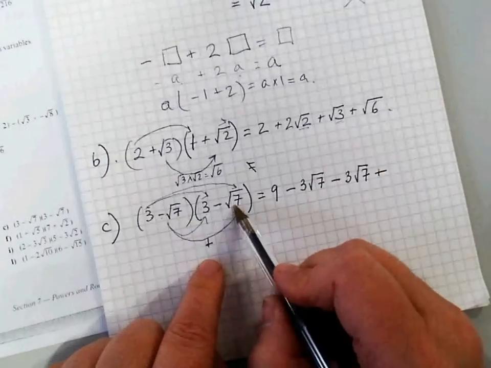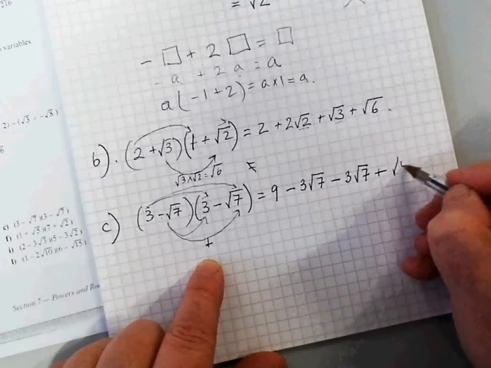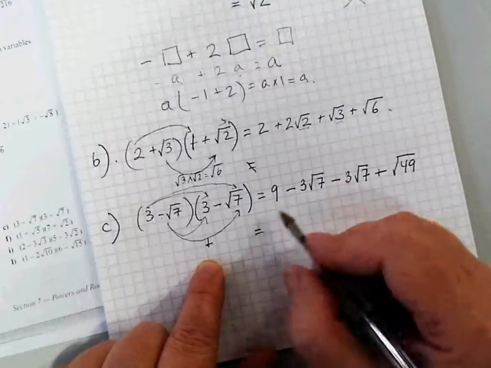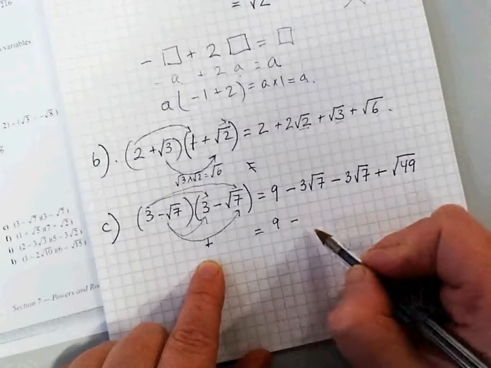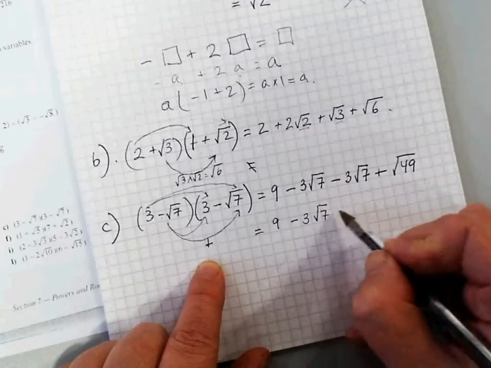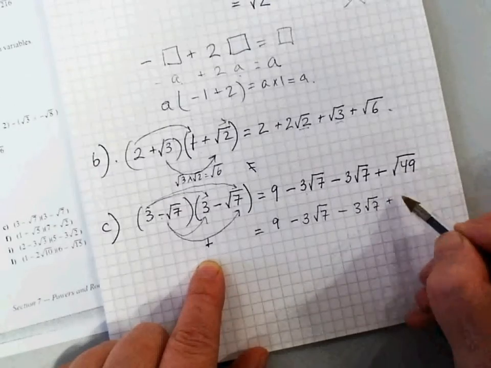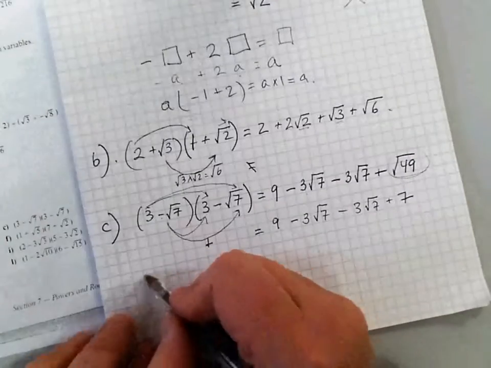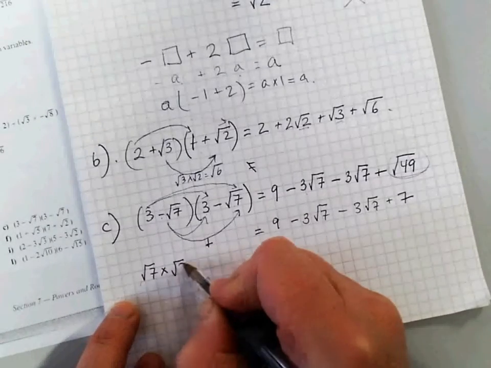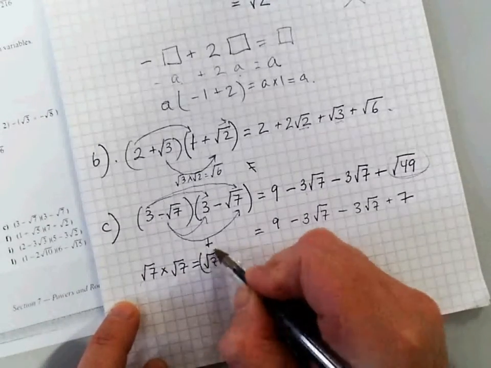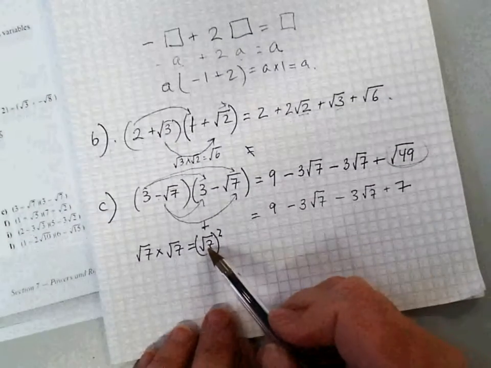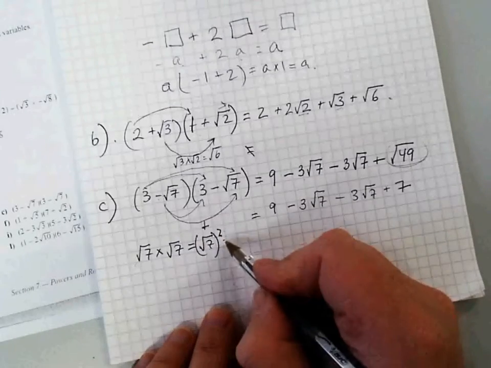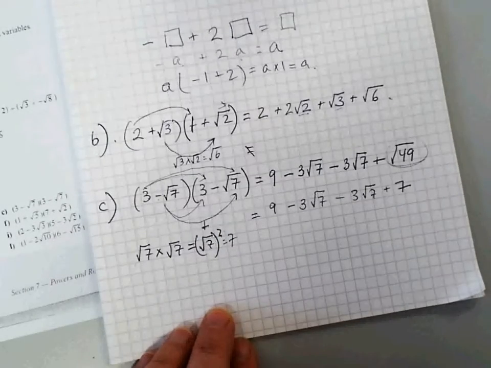Now negative times negative is positive, right? So the answer here will be positive, and square root of 7 times square root of 7 is square root of 49. Let's simplify all surds here. 9 is just a number, minus 3 roots of 7, minus 3 roots of 7, and square root of 49 is 7. At this stage you could immediately recognize that square root of 7 times square root of 7 is square root of 7 squared. You square rooted 7 and then square that number, so you reverse the operation. So you've got 7 immediately.